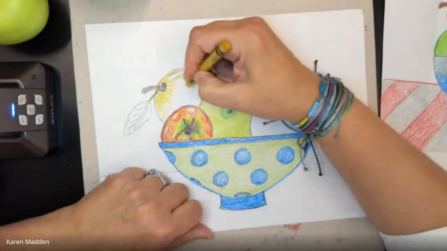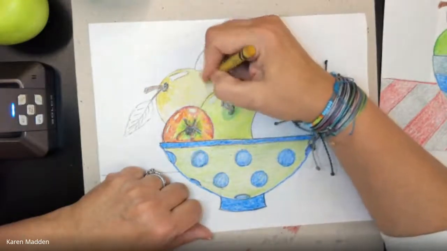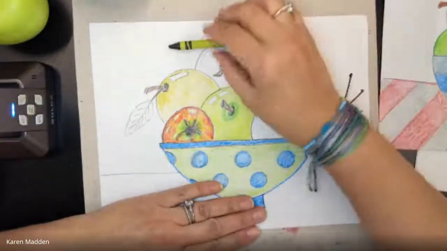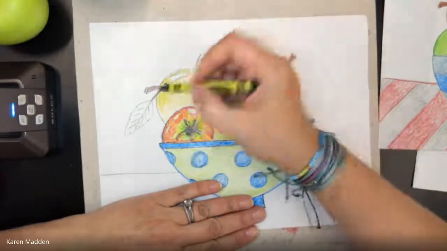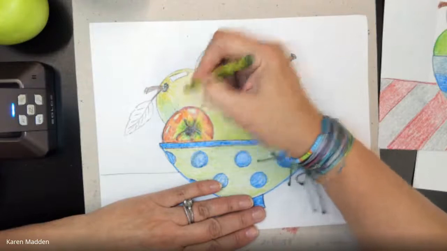Because I want to be able to go back in and add a little bit of color. So I'm going to take this regular green, and I'm just going to create a little bit of the area that looks kind of green over here.